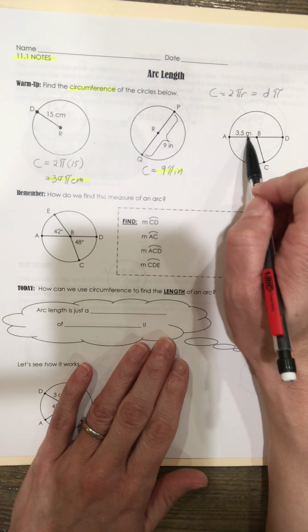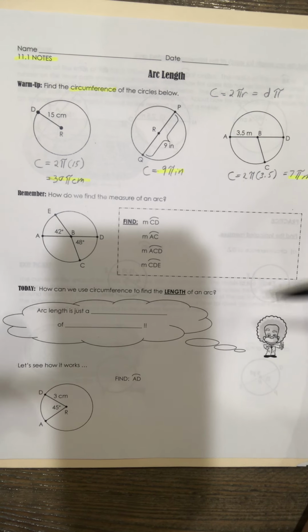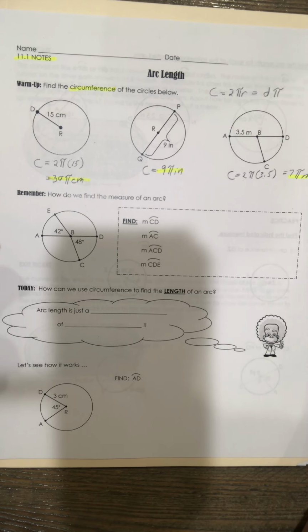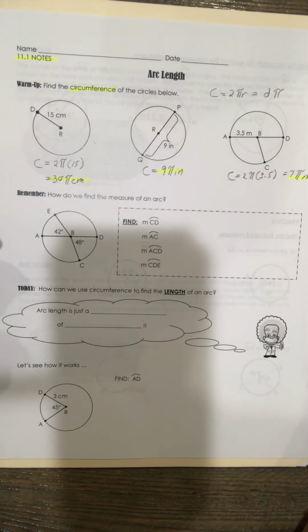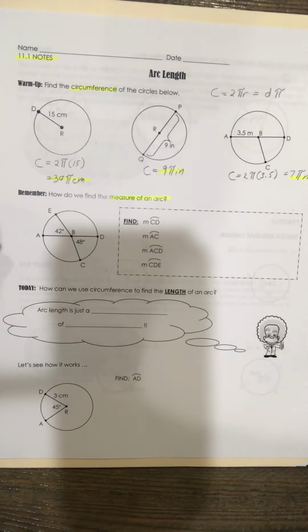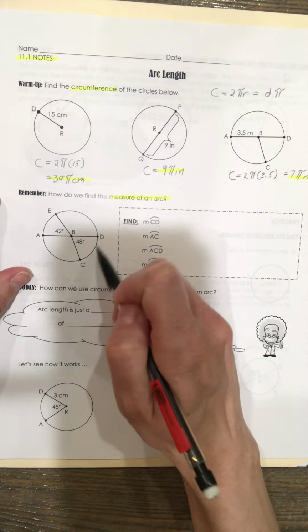All right, guys? So this is circumference. The other thing I want to recall is measurement of an arc. The measurement of an arc is equivalent to the measurement of its central angle. If I look at the measurement of arc CD, this is my arc CD, and I look at the central angle. The central angle for CD is 48. So I know the measurement of arc CD is 48 degrees.